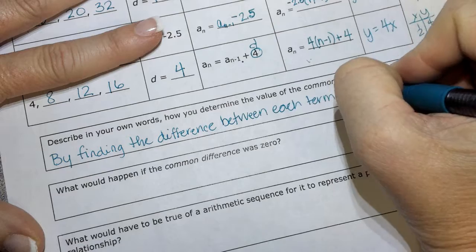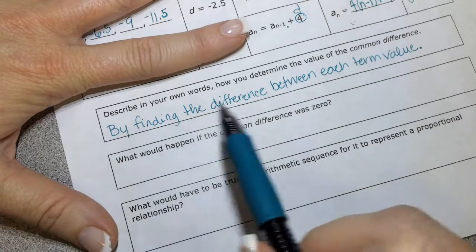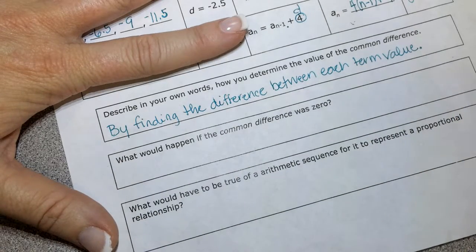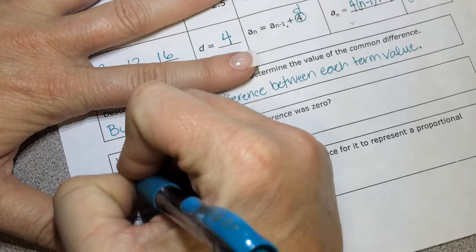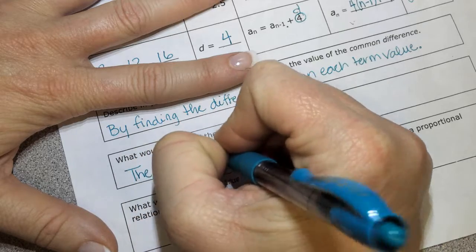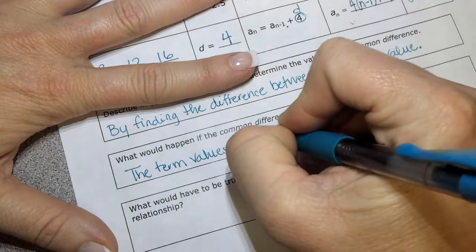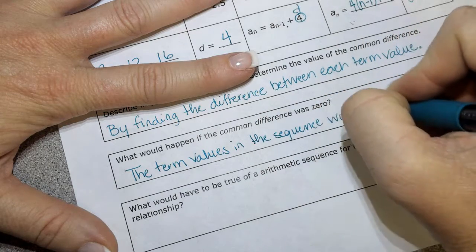Those are my y values. All right, so what would happen if the common difference was 0? Well, that means I would be adding 0 each time, which means that my term value would be the same. So the term values in the sequence would be the same.